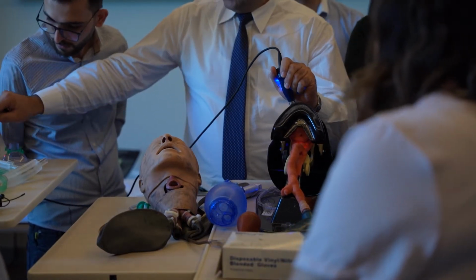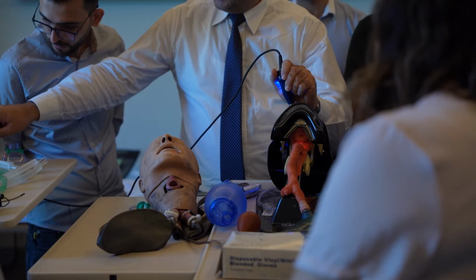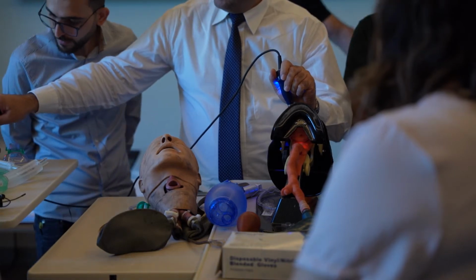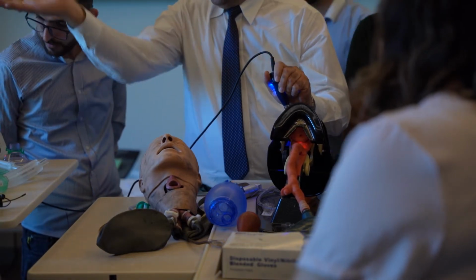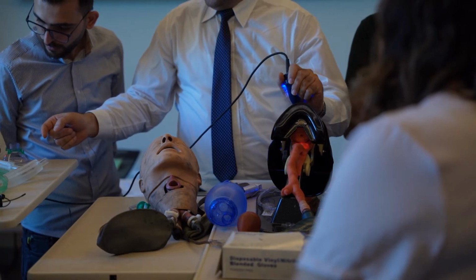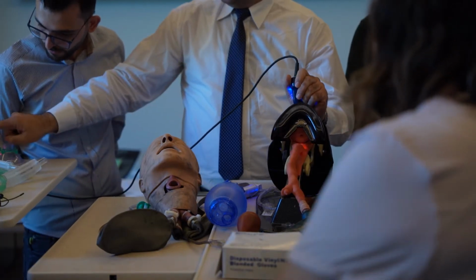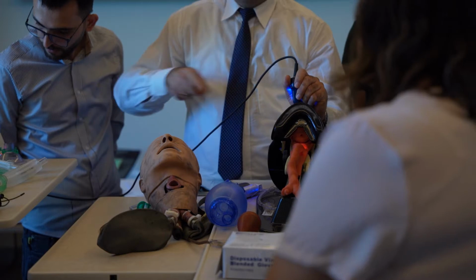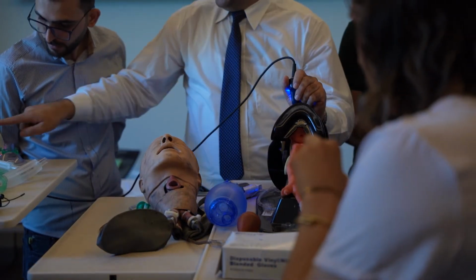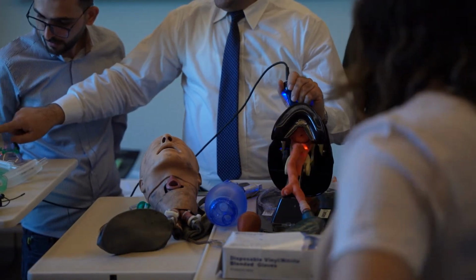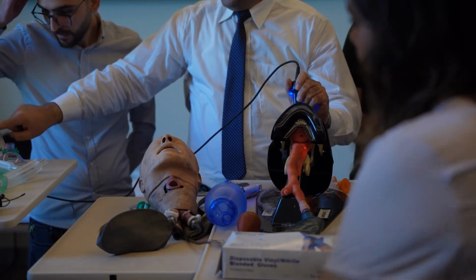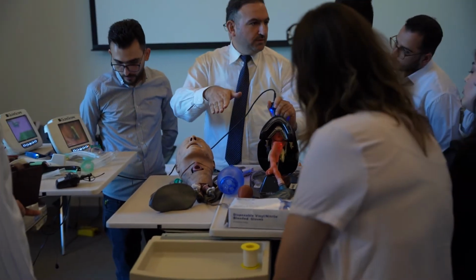We should go to this space between the tongue and the epiglottis. We put the blade here and then move up. Why? In order to see the vocal cord. That's the vocal cord. It's like an 8 in Arabic, okay? If you see the vocal cord, you can put the tube inside.